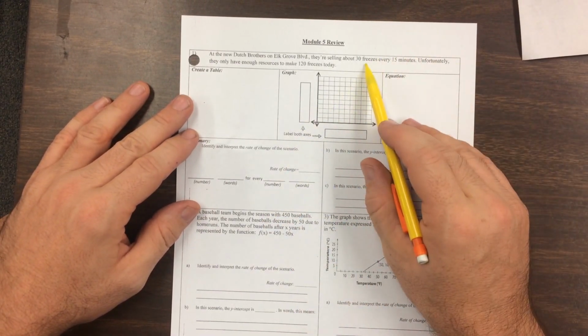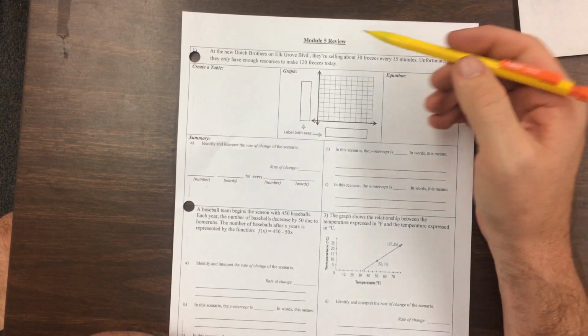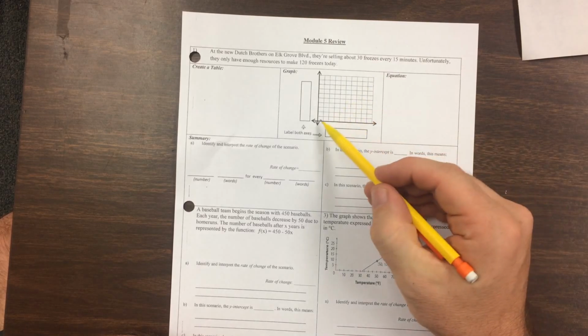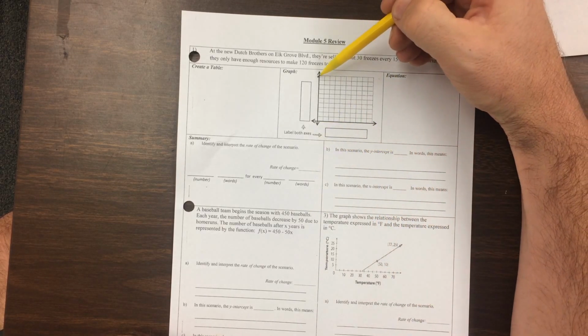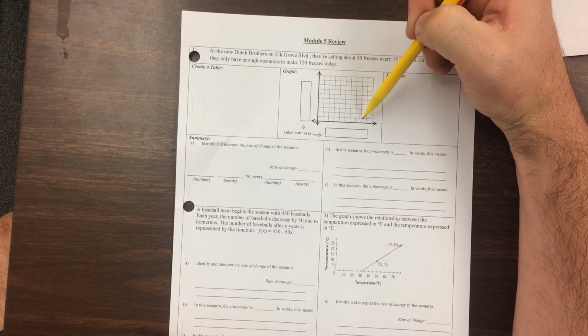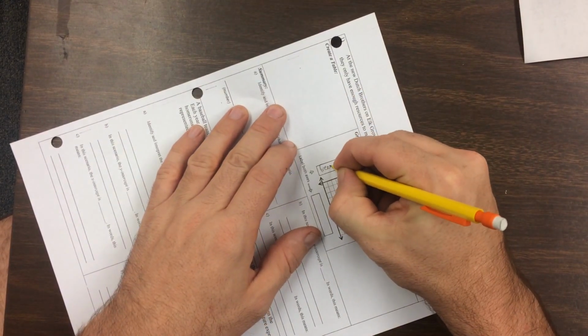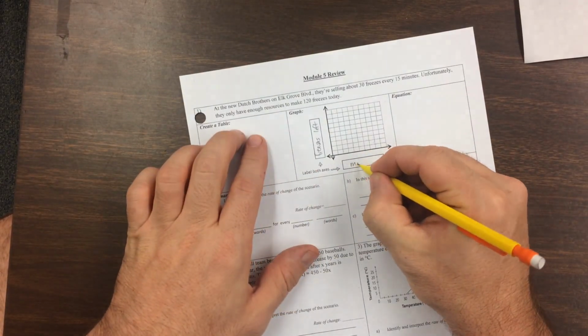Okay, selling 30 freezes every 15 minutes. Unfortunately, they only have enough resources to make 120 freezes today. So there are a couple different ways we could graph it. We could say that the number of freezes is increasing, or we could say that the resources they have are decreasing. And I'm going to use this model just because it's going to give us some helpful examples down here. So we're going to say this is freezes left, and this is minutes.